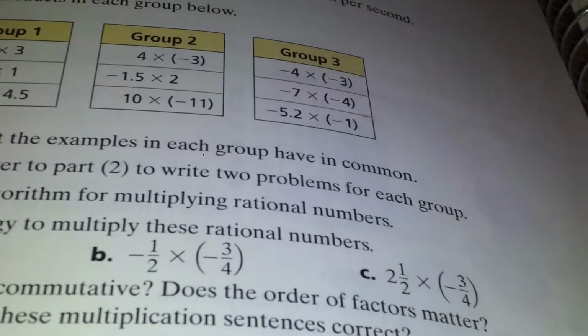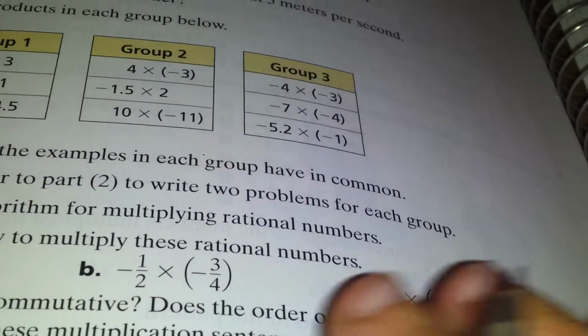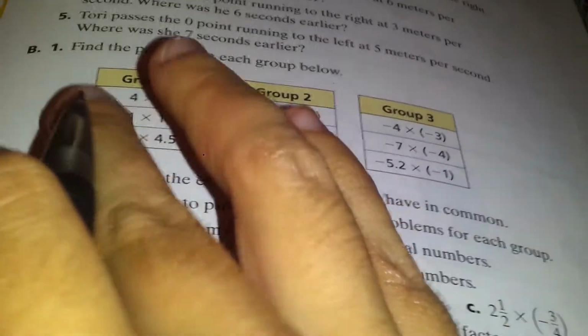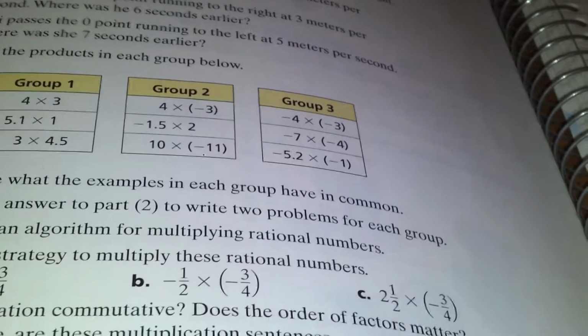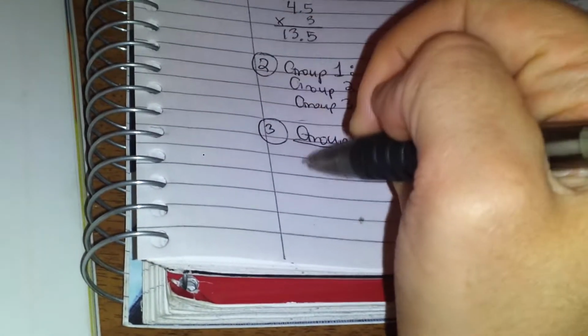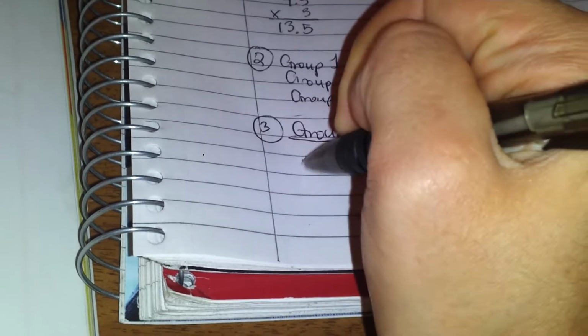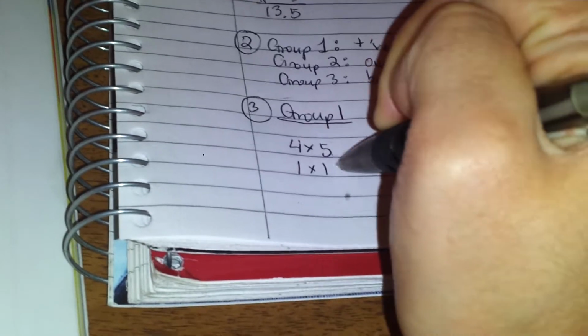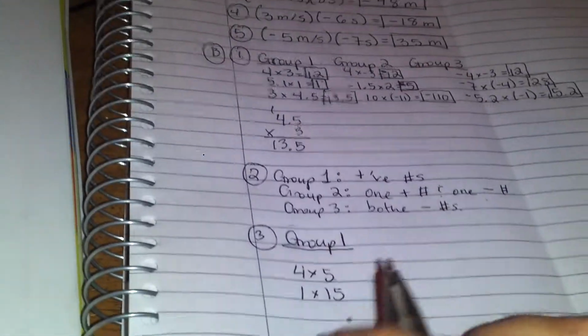Use your answer to part 2 to write 2 problems for each group. You had to do this back when we did investigation number 2. That's basically where we take group 1, group 2, and group 3, and we add a couple problems for each of them. I'll do it for group 1, but I'm not going to do it for the other 2, because you know how to do that on your own. So for group 1, I could choose another set of problems that have both positive integers. I could do 4 times 5, and I could do 1 times 15. That would fit well into group 1 because they have positive, and group 1 also has positive.